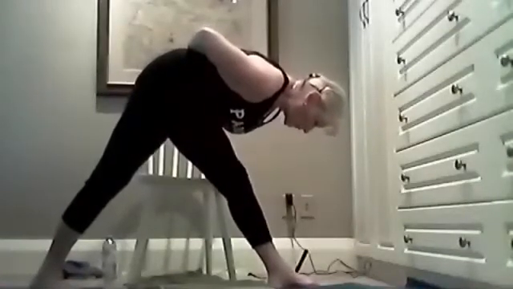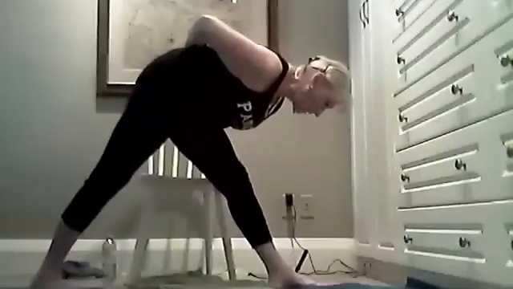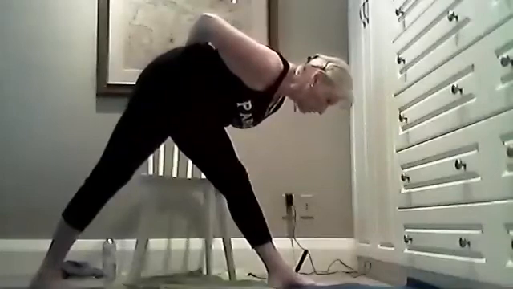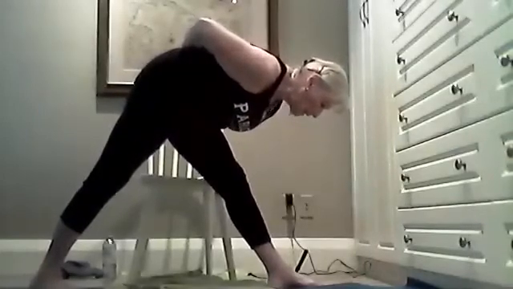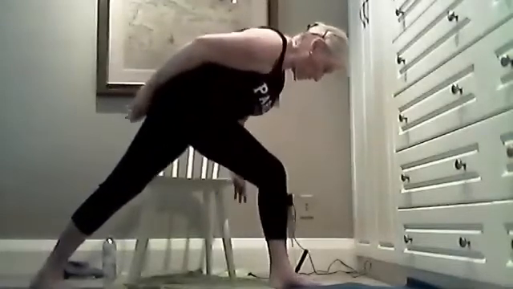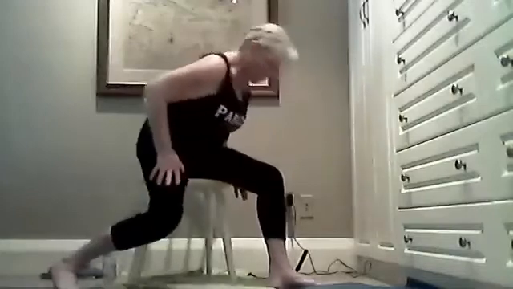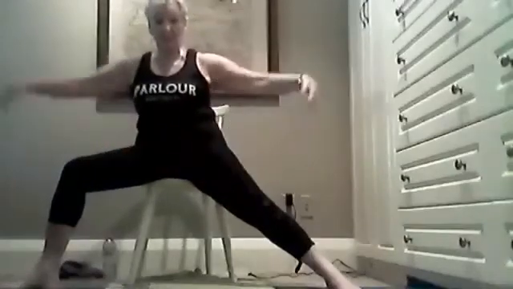and hold it here. You're hinging from the hips. Keep the back flat. Two more breaths. Last breath. Release the hands. Hand on your chair. Bend your front knee. Come back down onto your chair. Rotate to the front of your mat. Then let's just rotate all the way around to the other side, going into that same sequence on the other side.